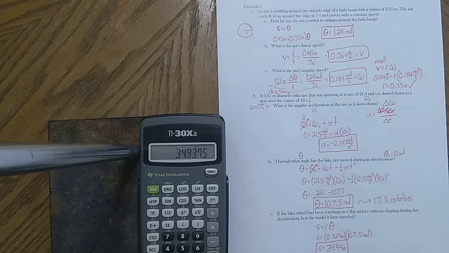Okay, so that's a brief overview of how to use rotational kinematics to solve problems. That is not something that is tested that often, but I did this just so you can get used to some of these variables that you will start to see in the next week or so.